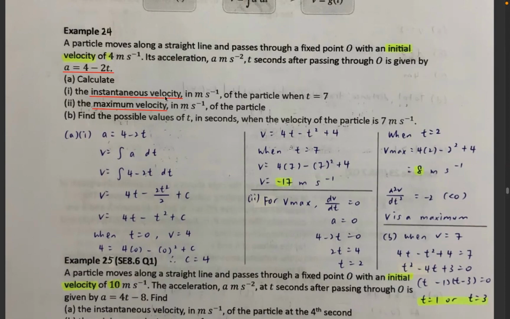And let's read the question again. They are asking for maximum velocity. The meaning of t equals 2 is that 2 is the value of time that makes velocity maximum. So now you just have to substitute t equals 2 back into the velocity function. Then we have the answer velocity is 8 meters per second.